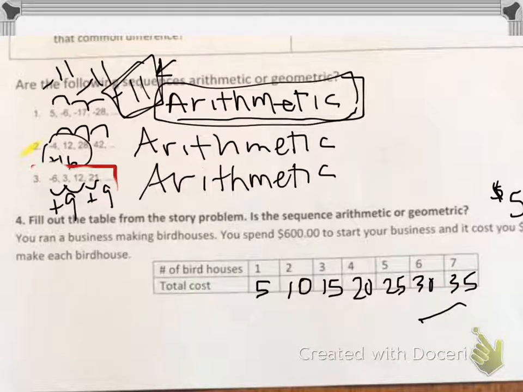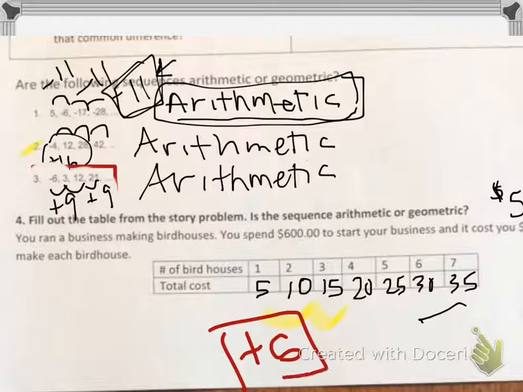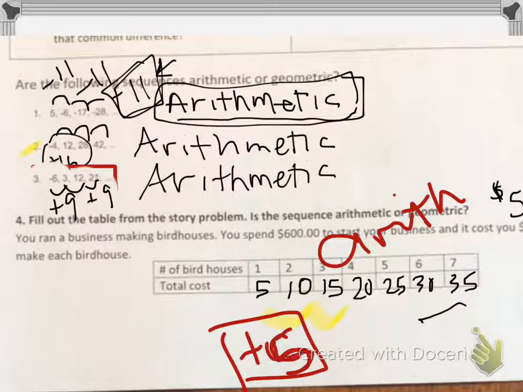So looking at this, how do I get from 5 to 10, from 10 to 15? What do I do to get from one number to the other? I add 5 because I'm adding 5. This is arithmetic. And the common difference would be adding 5 or plus 5.